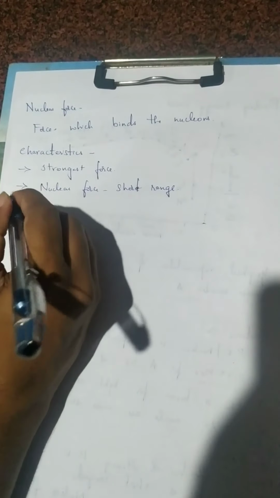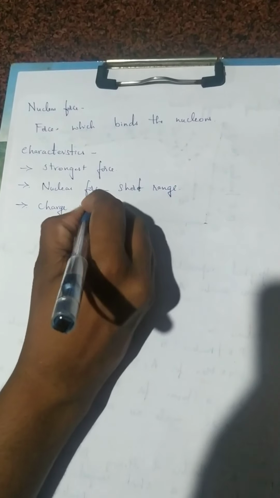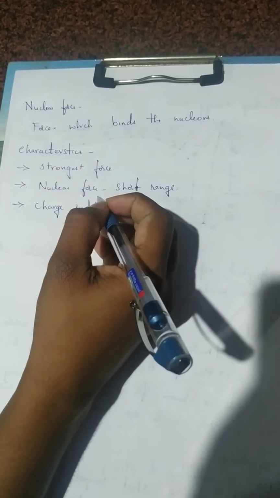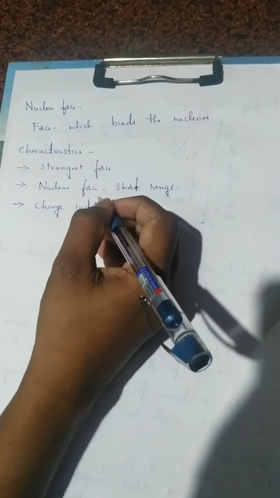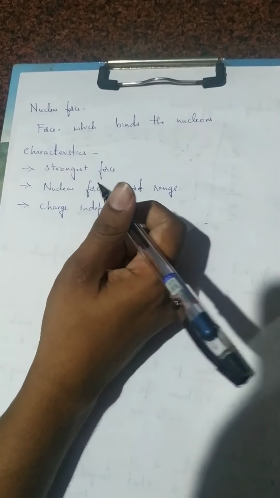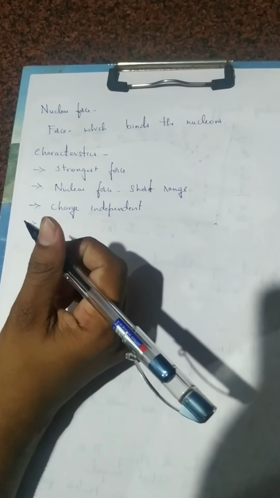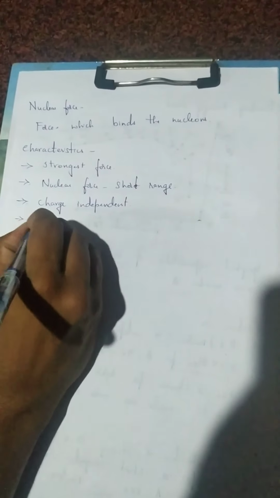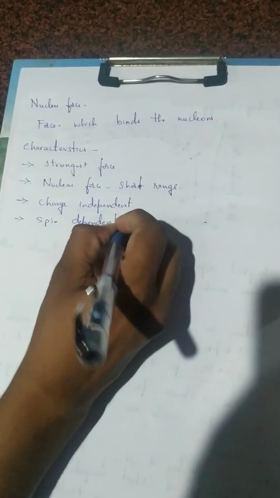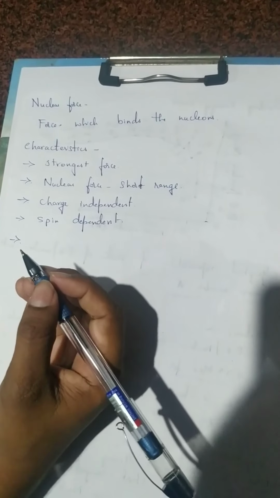Then nuclear forces are charge independent. Why? The magnitude of nuclear force is the same between two neutrons or a proton and a neutron. Therefore, they are charge independent. Then nuclear forces are spin dependent. You have heard about spin, quantum numbers, in your chemistry.